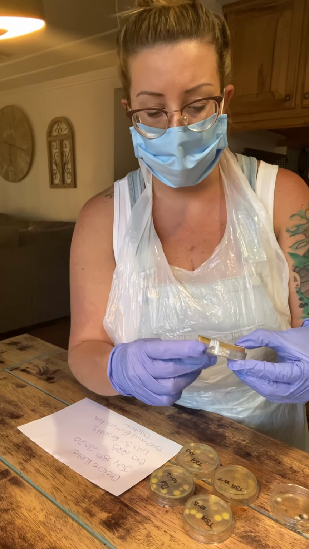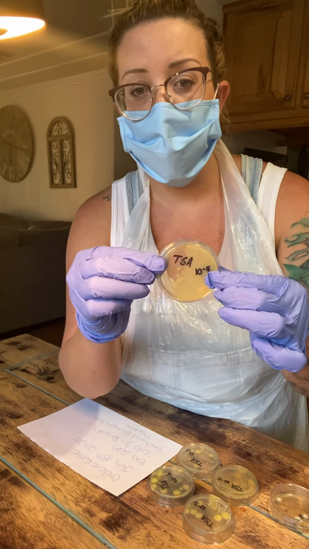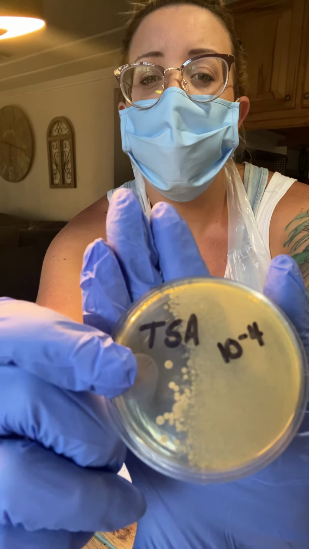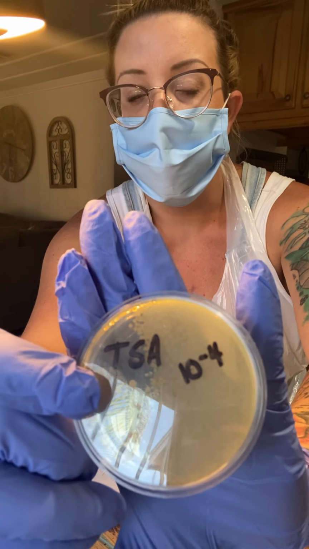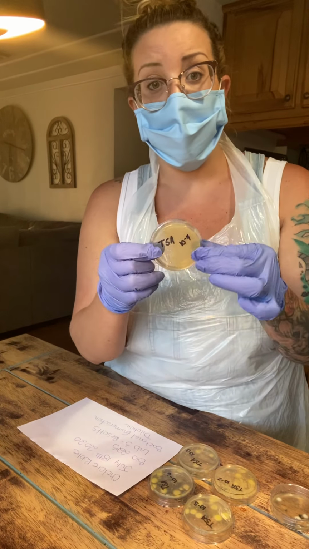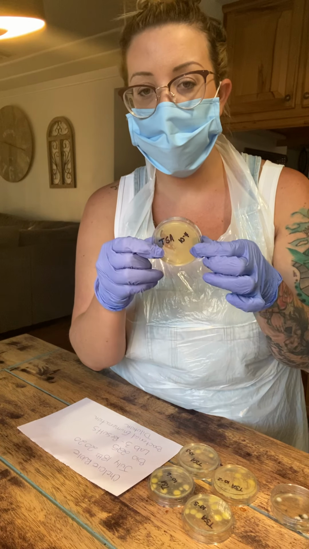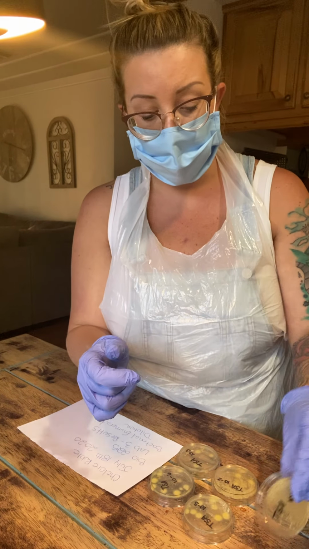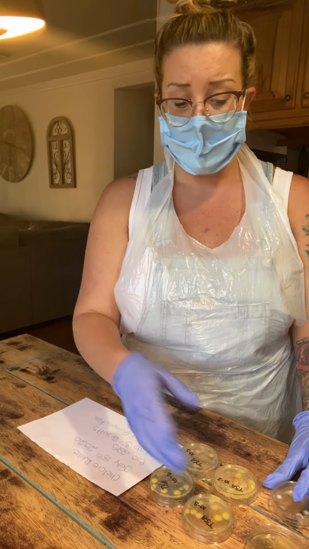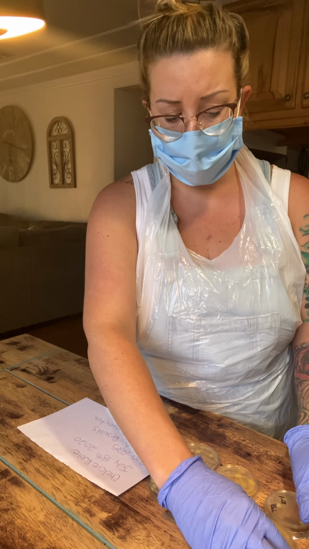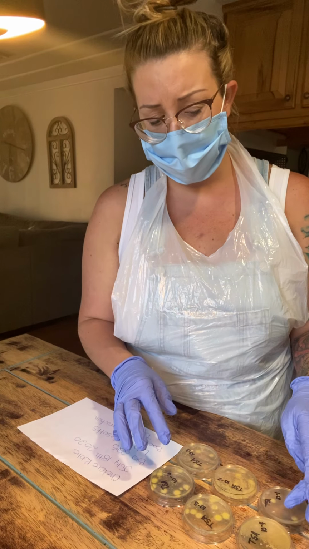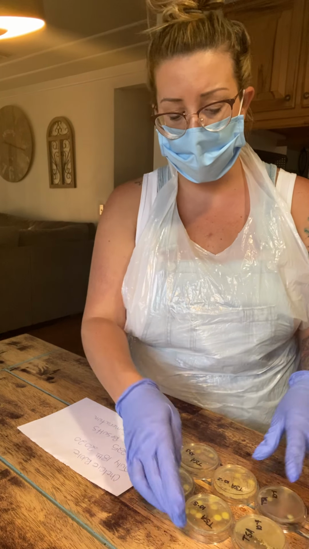Another example would be 10 to the 4th power. This one does have a lot more colonies, and you can see the very deep indentations of each one that would present this is far more than 300. So obviously this is not an accurate result that we could count. However, I did want to provide those examples because they show that from 1 to 4, the dilution is odd almost, and again, inconsistent.